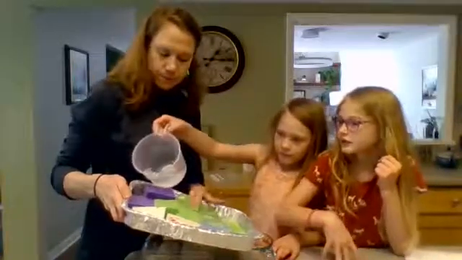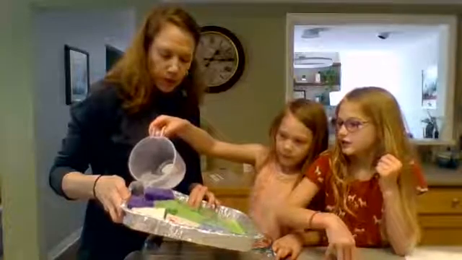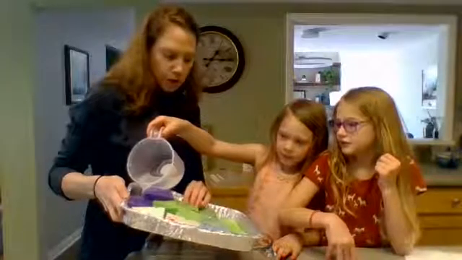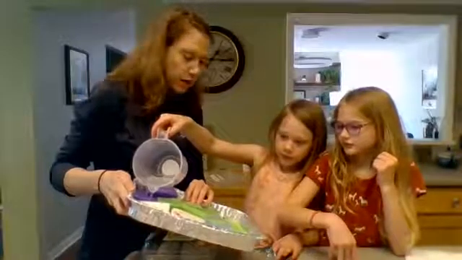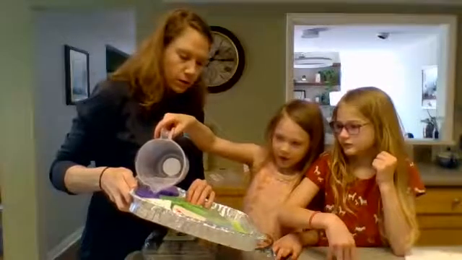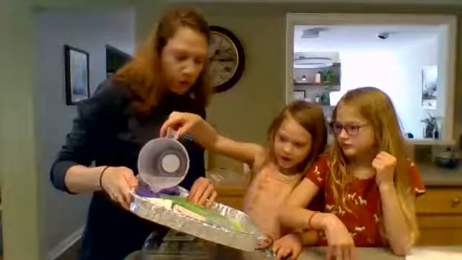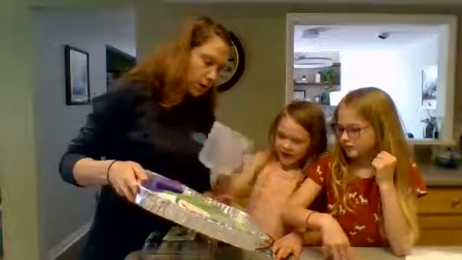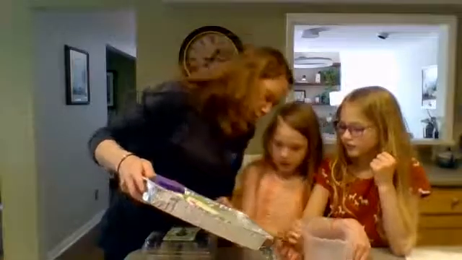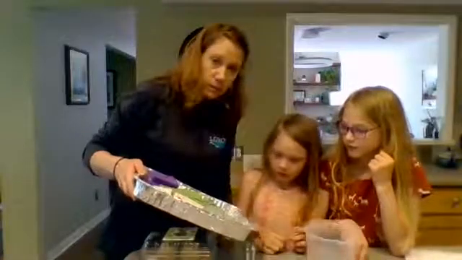Yep. And how much water are we pouring? Do you remember? 1 cup. Okay, pouring 1 cup of water. What are you guys noticing at the bottom here? None of it came out yet. Not yet? Okay. How is that different than what happened last time? All of it came out. And did it come out quickly or did it come out slowly last time? Quickly.